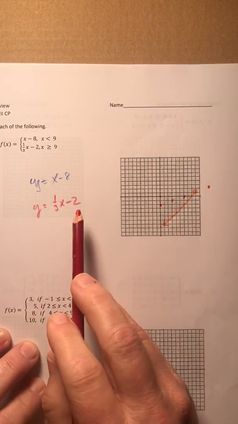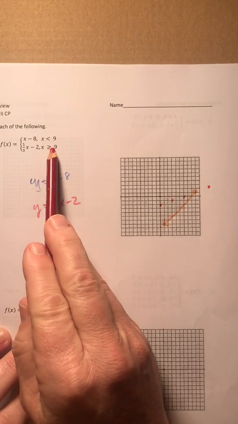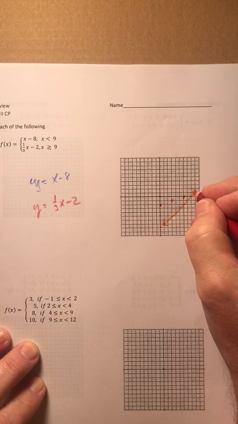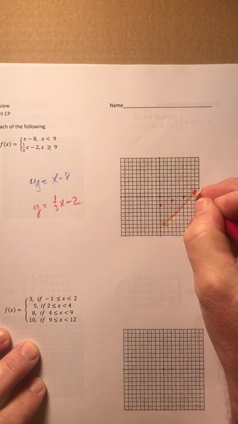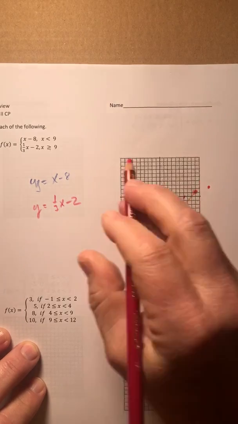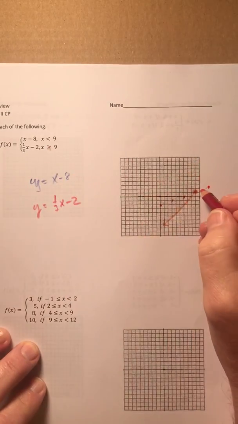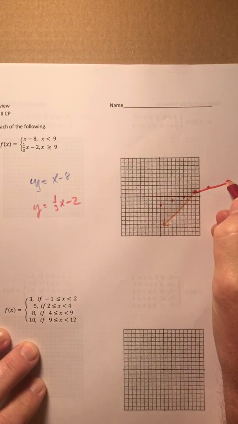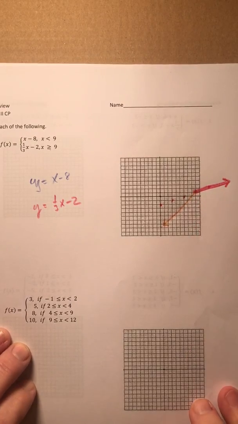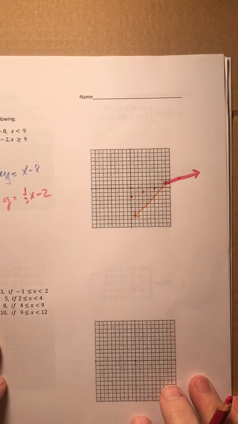Alright. And again, it says greater than or equal to 9. So now we go to where 9 is, where the graph is, and we have an open circle. We're going to close it. So now we make it a closed circle, and its arrow is pointing to the right. So that means we got to draw in this direction. Alright, so that's what your graph's going to look like for that first one.